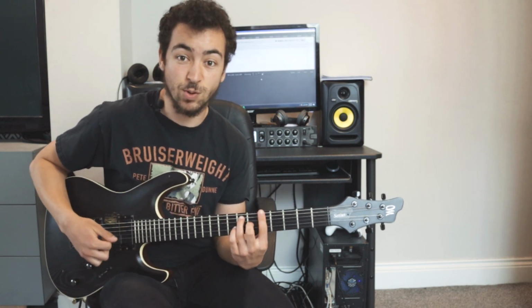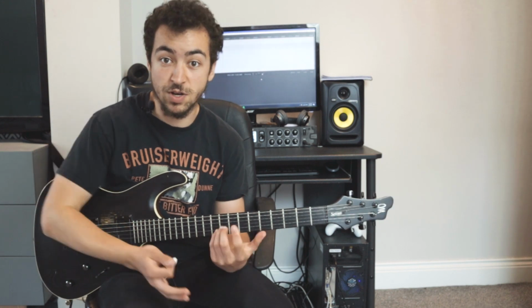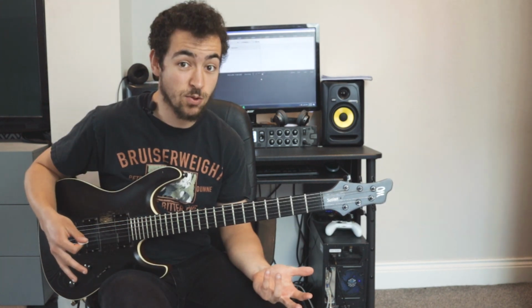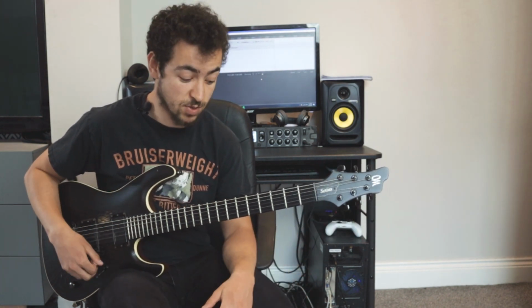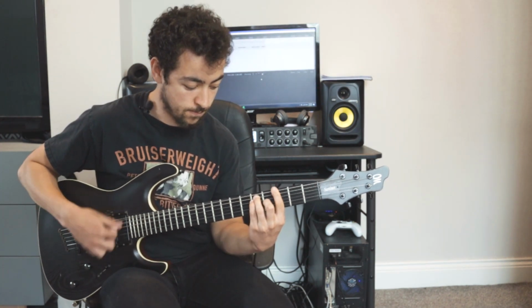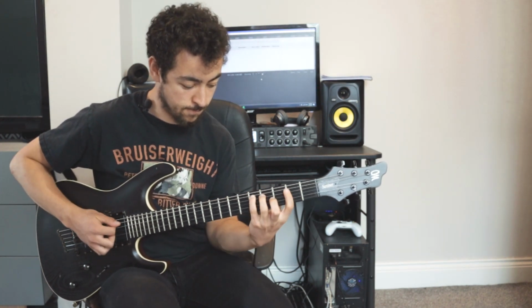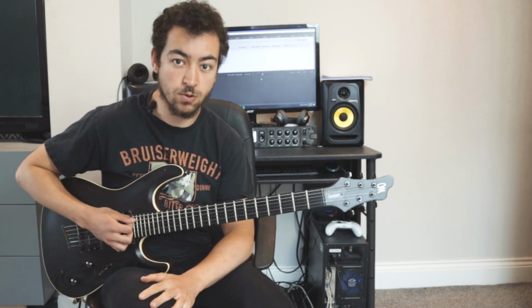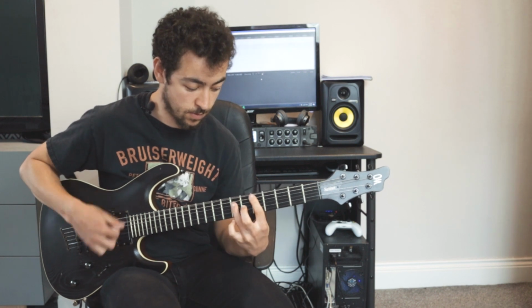You don't just have to play a dominant 7th chord, you could play a dominant 9th chord, you could play a dominant 11th chord, or you could play a dominant 13th chord. So I'll just show you examples of those. The dominant 11th chord is my favorite shape, to be honest, when it comes to dominant chords. And you could play a dominant 13th chord, which I really like as well.